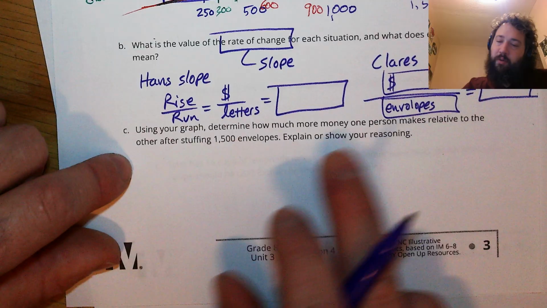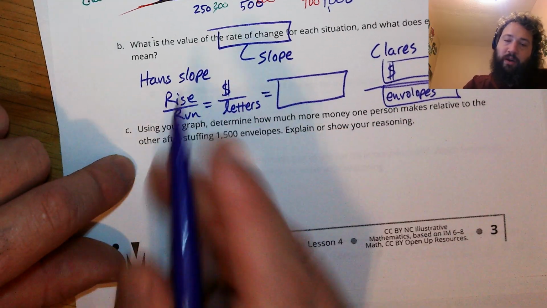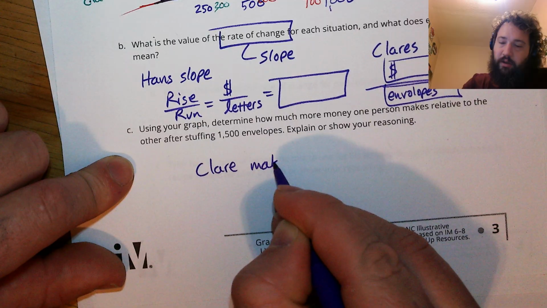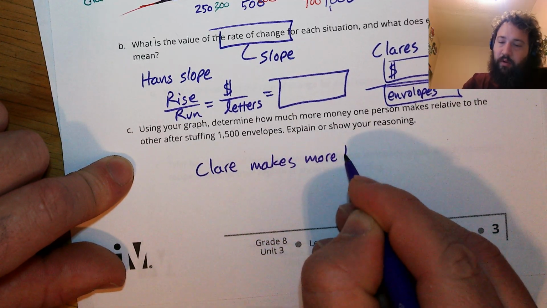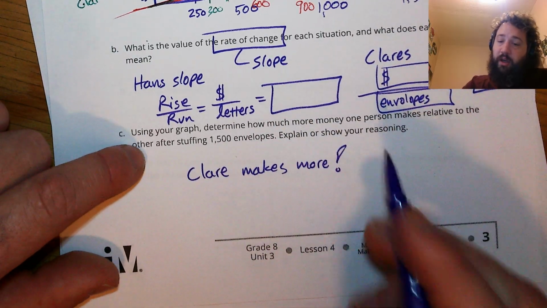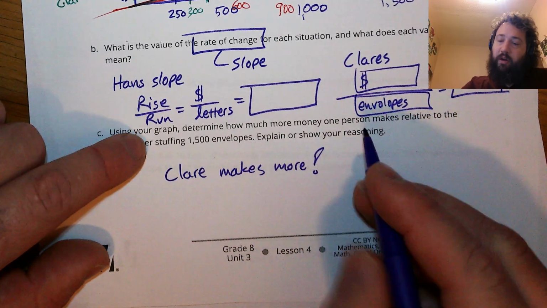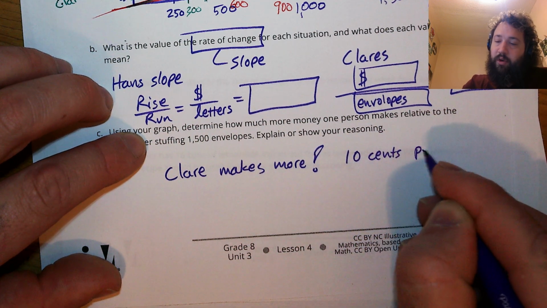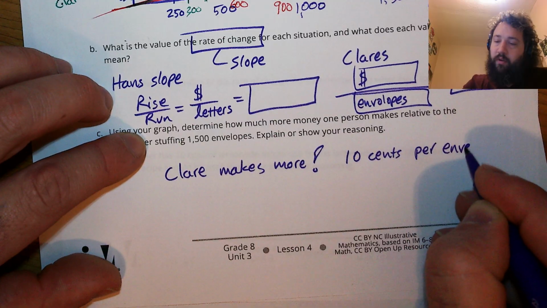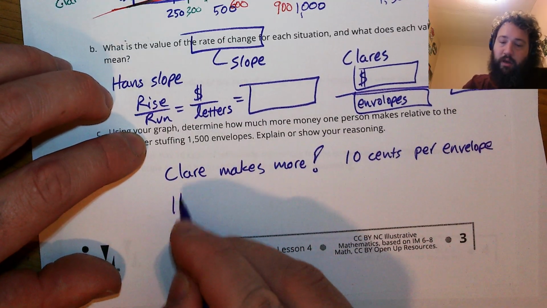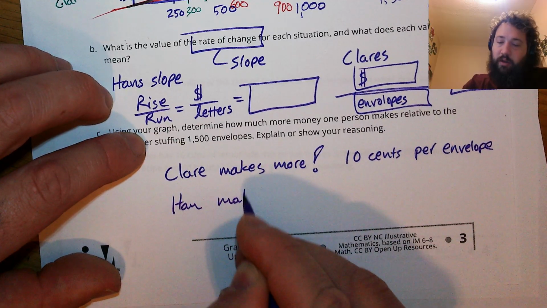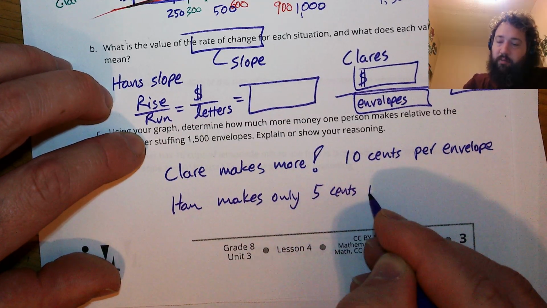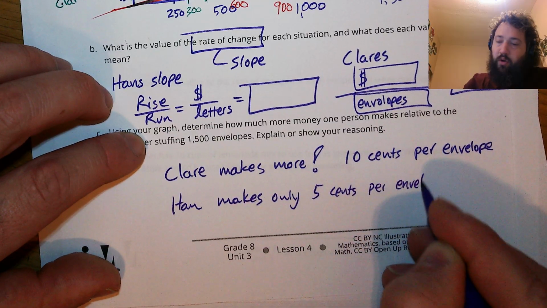Using your graph, determine how much more money one person makes than the other. So it looks like Claire makes more, and we know she makes more because she's making the slope that we calculated up there. She's making basically 10 cents per envelope, and Han makes only 5 cents per envelope.